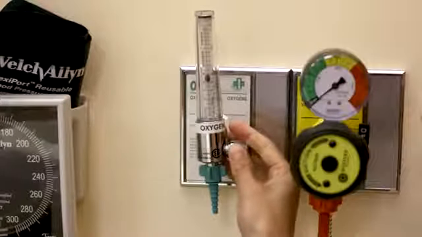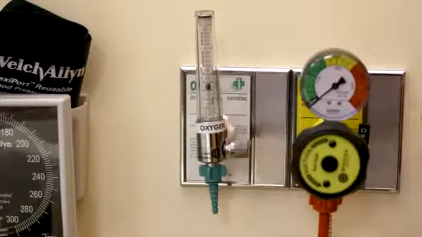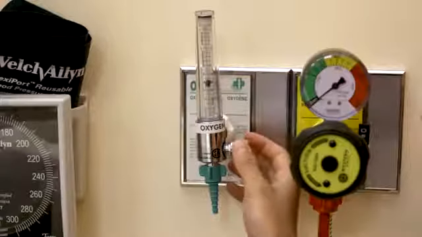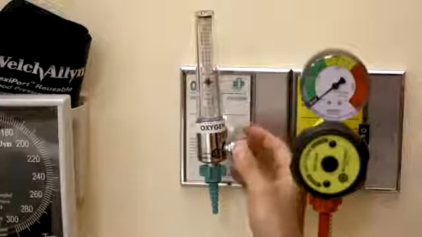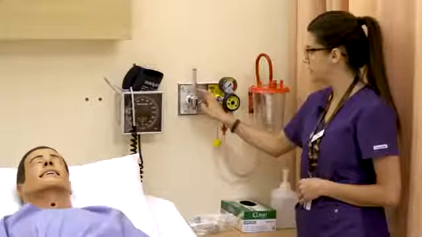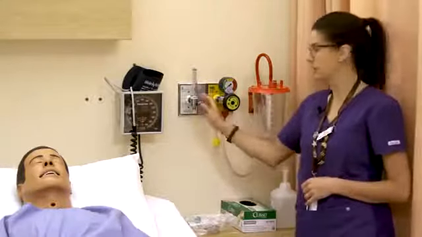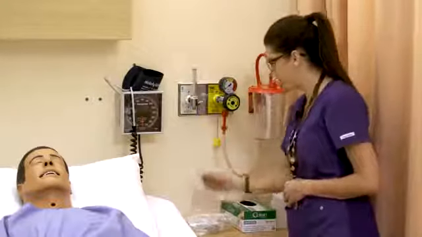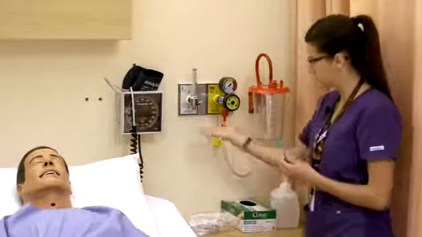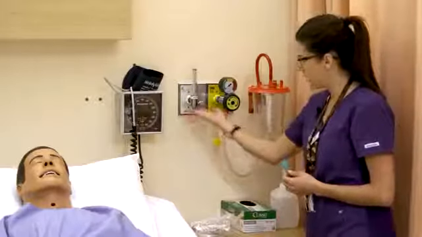How we know how many liters per minute is the number we go to when it cuts the ball right in half. Right now the ball is cut off at the 2 line, so that's delivering 2 liters per minute of oxygen. We'll just turn it off right now for sound.